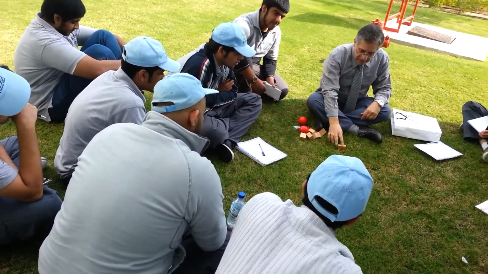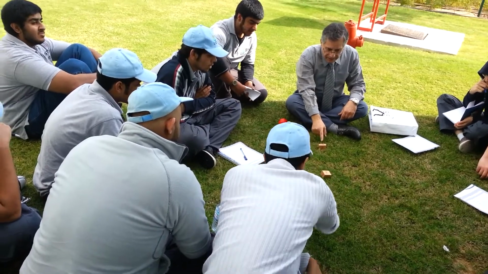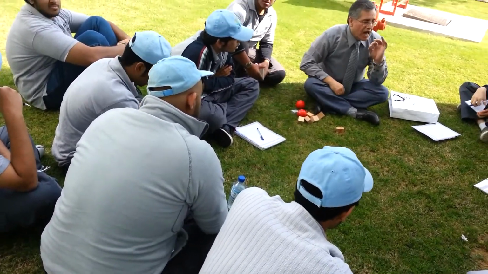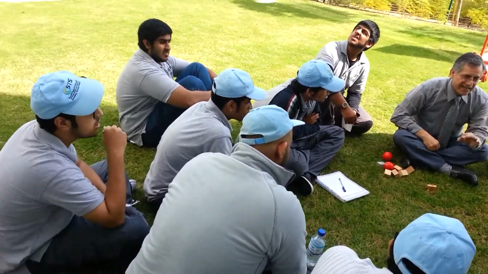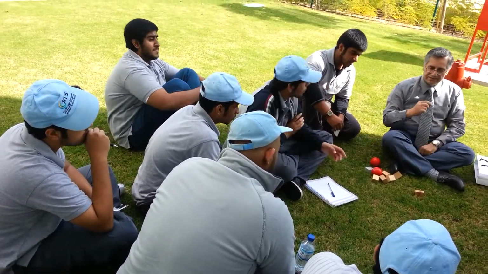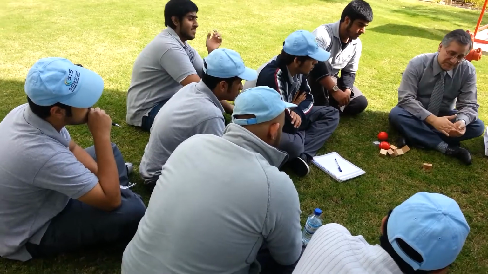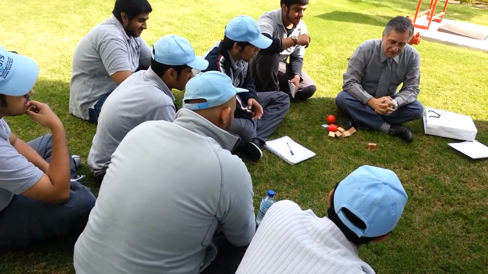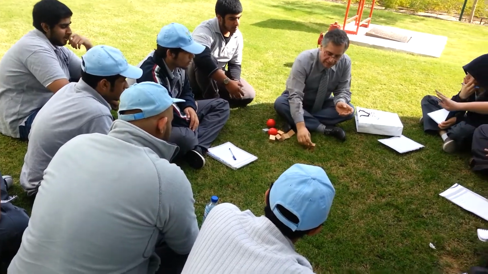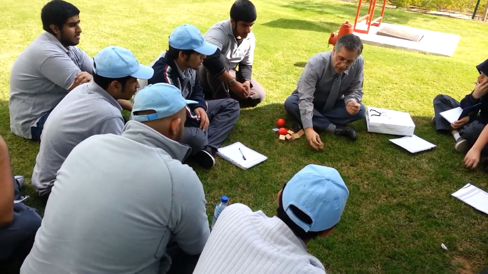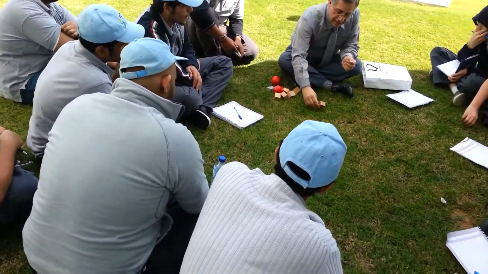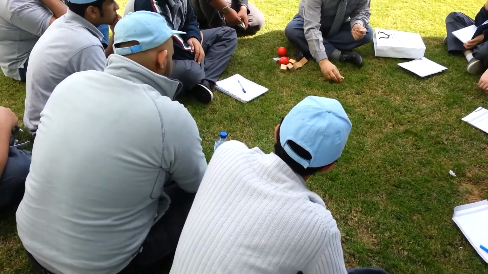This is repeated. Now, what's this? 1 and 2. How many possibilities can I get? Can you guess? 24. Look, 1 and 2. It can be 1 and 6. It can be 1 and 1. It can be 1 and 4. It can be 1 and 5.